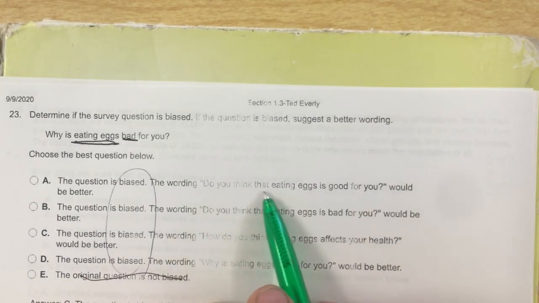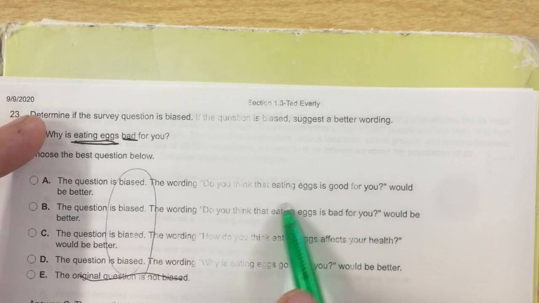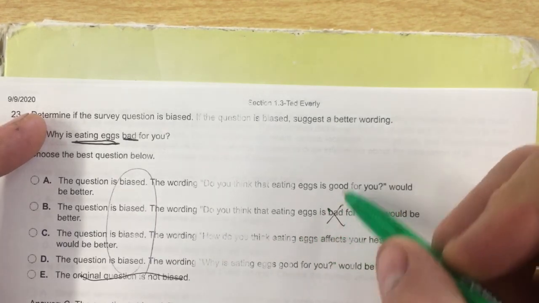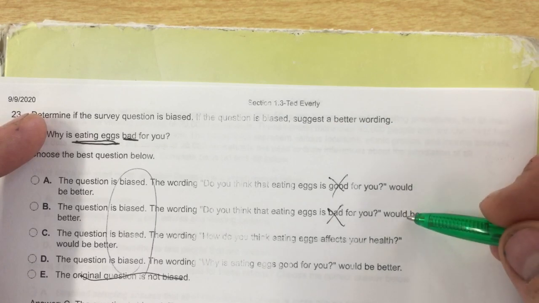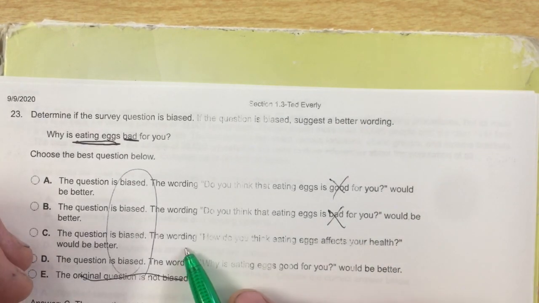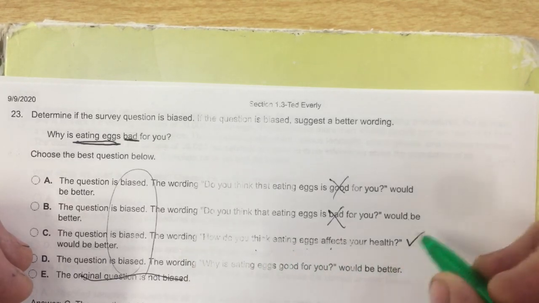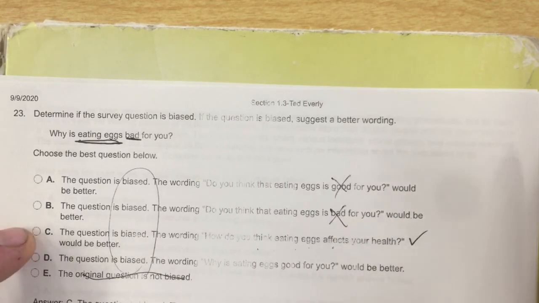Okay. So let's look here. Do you think eating eggs is good for you? All right, well, now here you're telling them that it's good. So do you think that eating eggs is bad for you? I think you're saying the words here and you're putting it in their head. So I think both of these are not very good. See the wording, how do you think eating eggs affects your health? I think this is good right here. Because you're not telling them the word good. You're not telling them the word bad. You're just letting them tell you what they think, good or bad. And you're not putting anything in their head beforehand. So C would be your answer there.